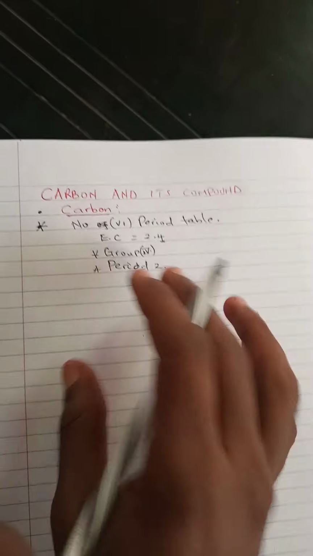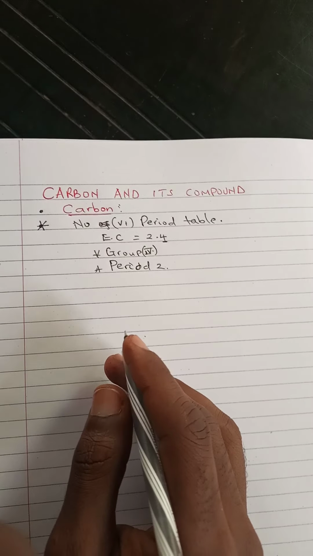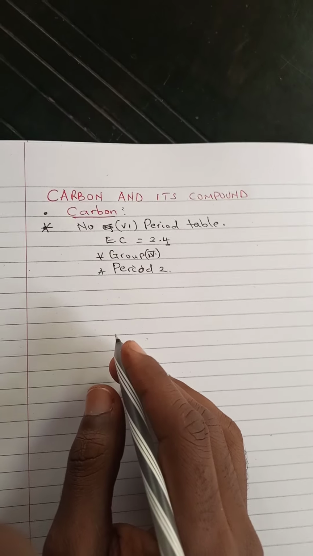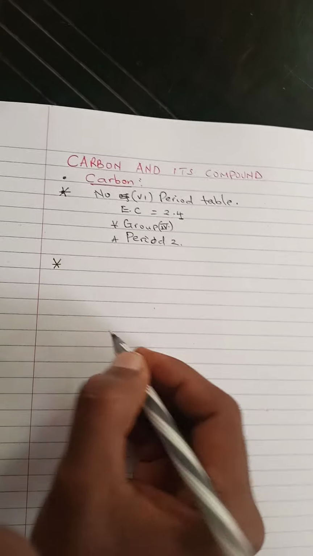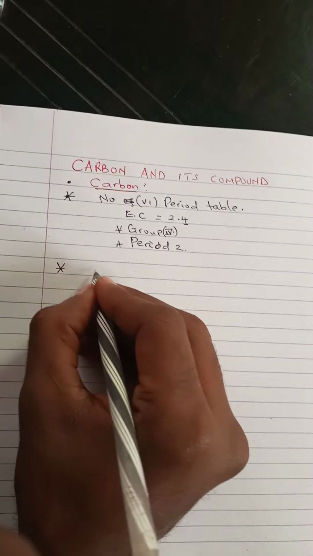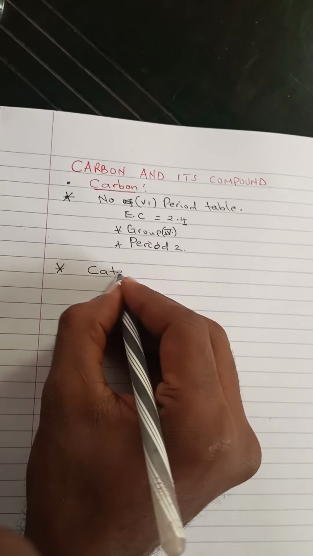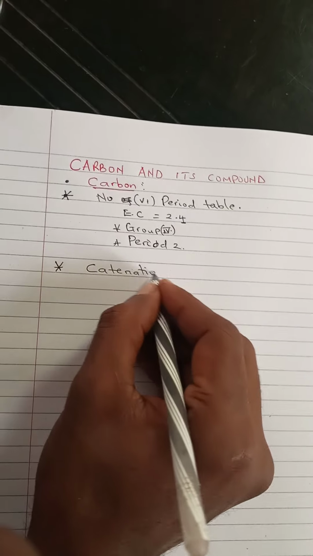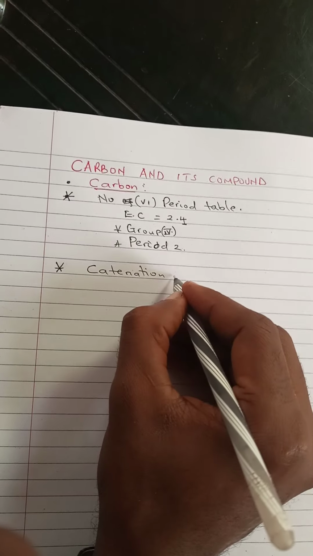Now, having known this, we are also going to discuss this unique property that carbon possesses that other elements do not have. This unique property, we call it catenation property. So carbon has the ability to catenate. This is generally what you need to understand.